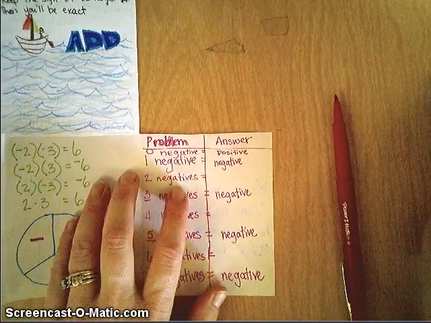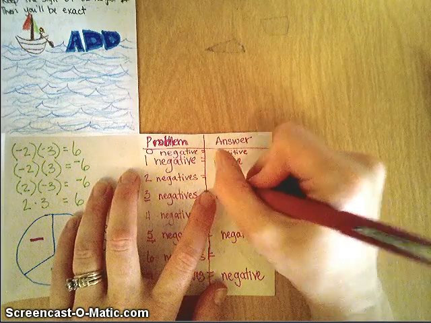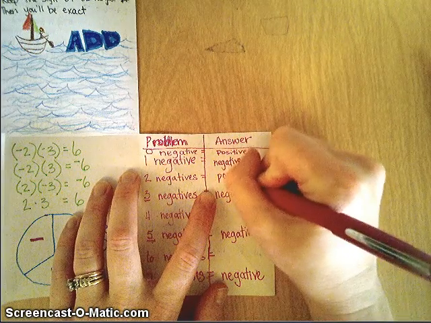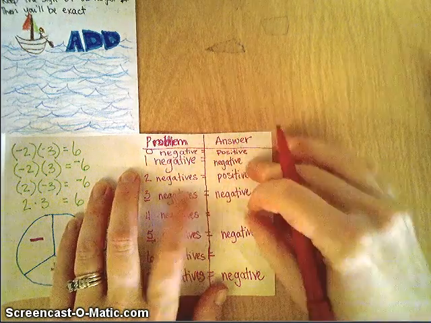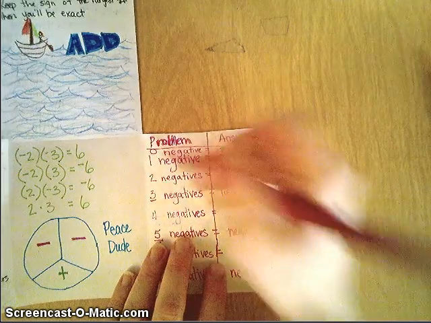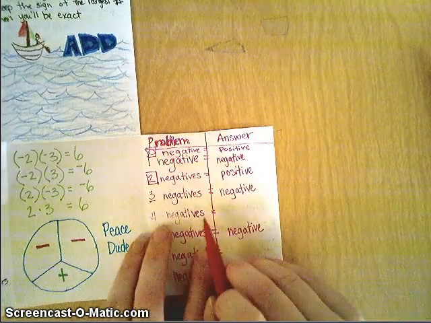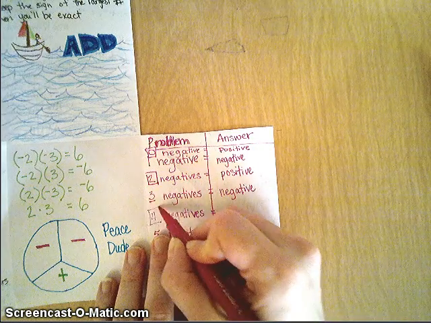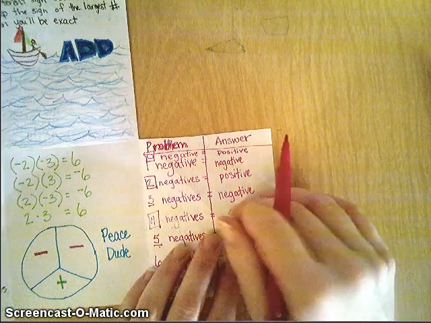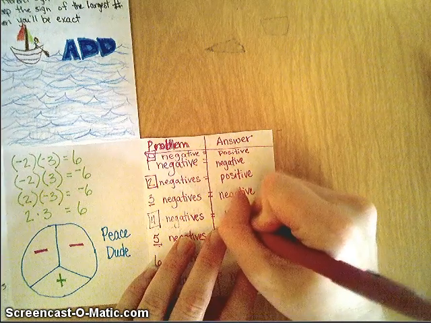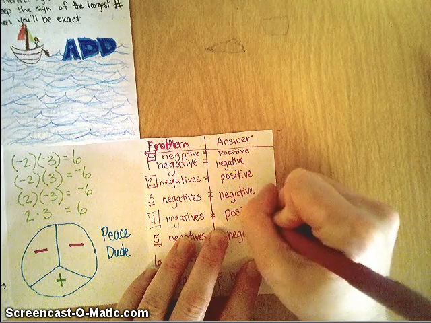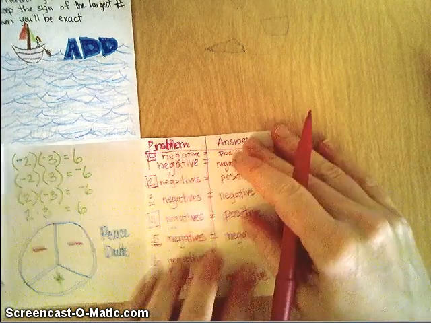If we're looking at 2 negatives in a problem, 2 is an even number, so the answer will be positive. 4 is an even number, so if there's 4 negatives in a problem, your answer will be positive.